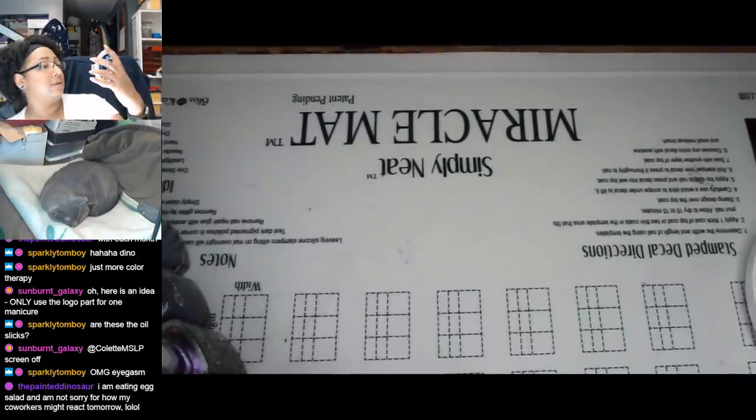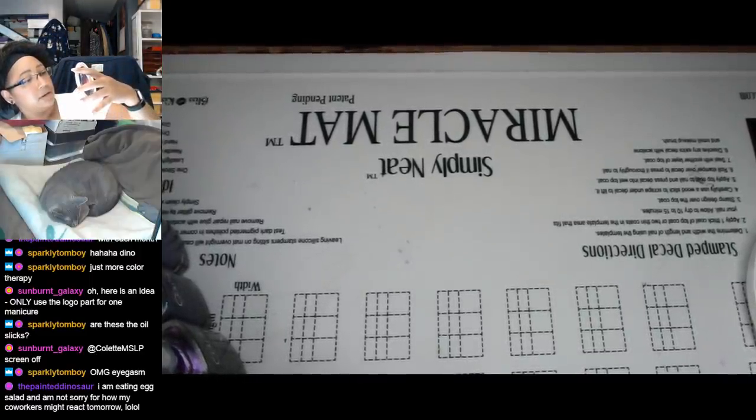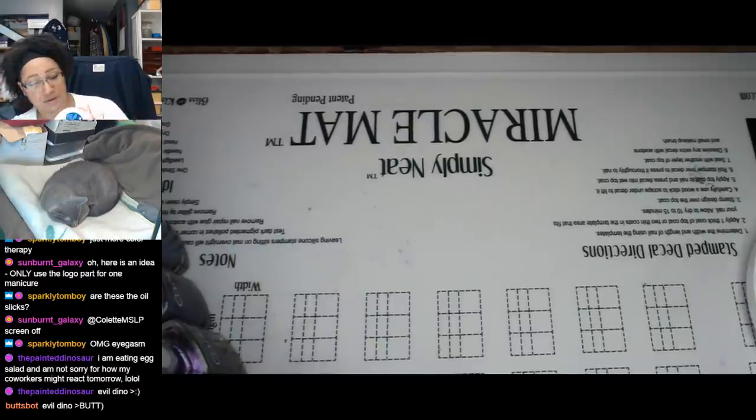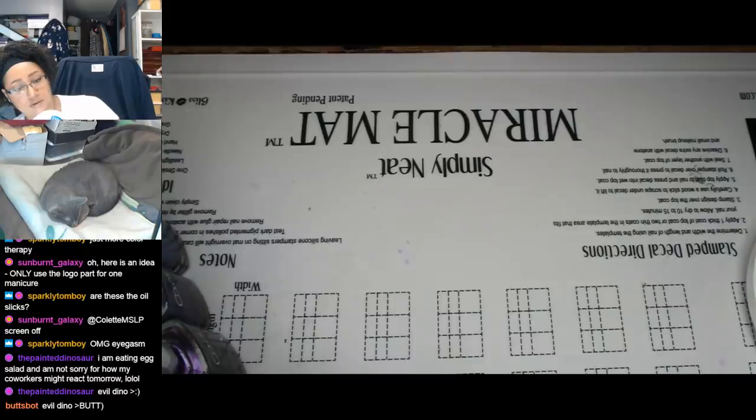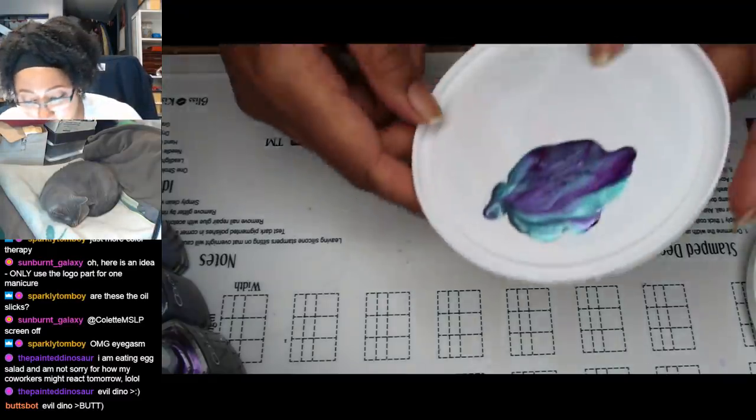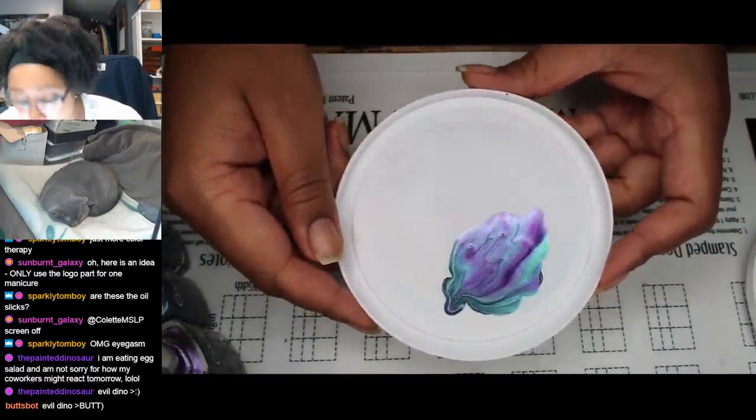I feel like this one isn't bad. It's got some unevenness to it. I could maybe stretch some of that out. Sorry, you guys can't see. Alright, so I pulled it all down here.